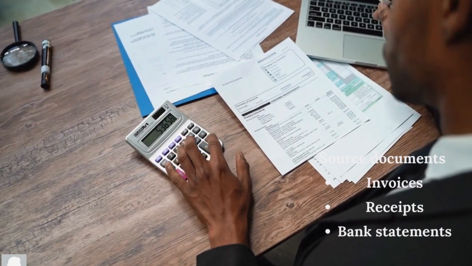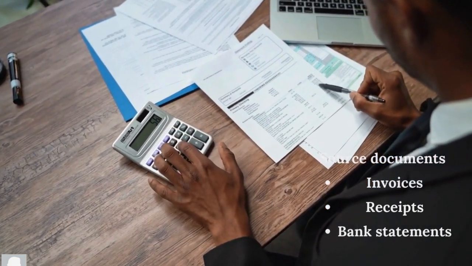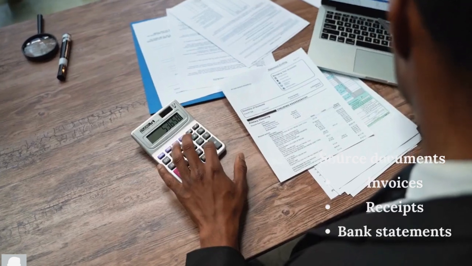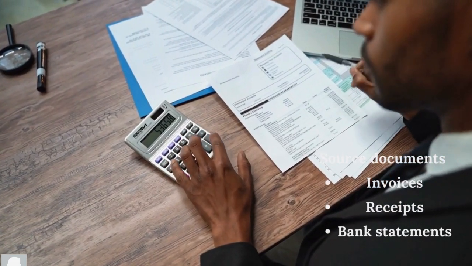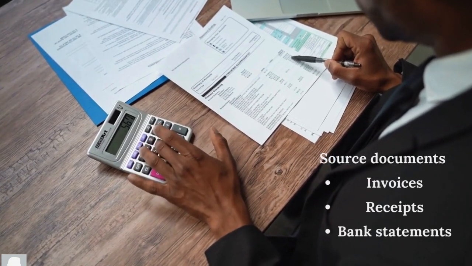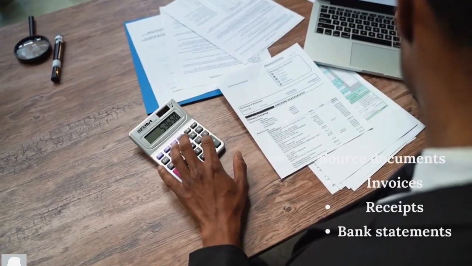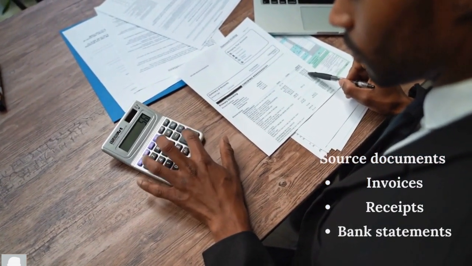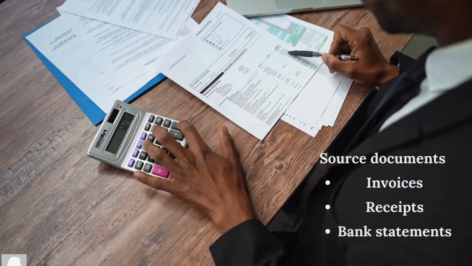Now, in order for bookkeeping activities to be effective and efficient, we have to ensure that there's accuracy. And the only way you can ensure accuracy of your recordings is when you have source documents. That is to say, every bookkeeper needs to rely on source documents. Examples of such source documents are the invoices, your receipts, and your bank statements.